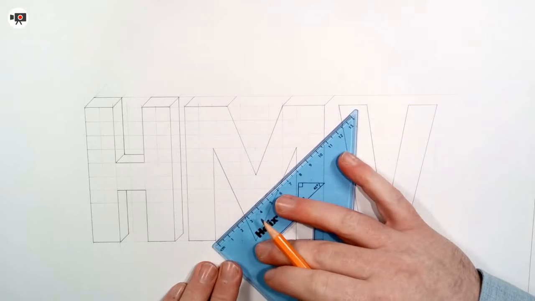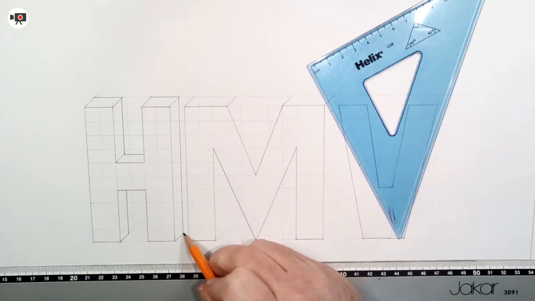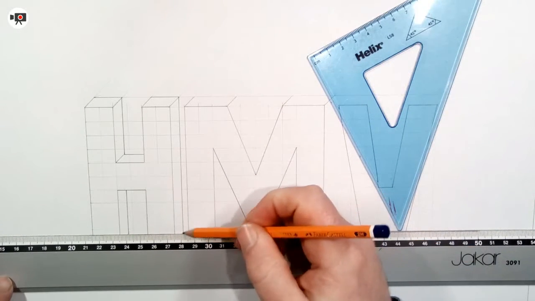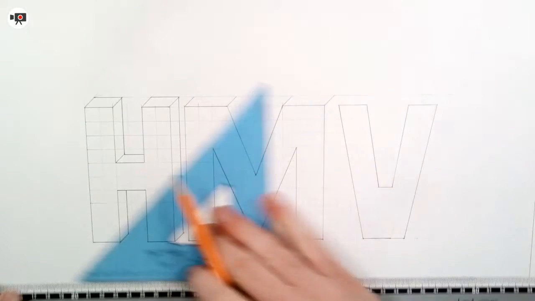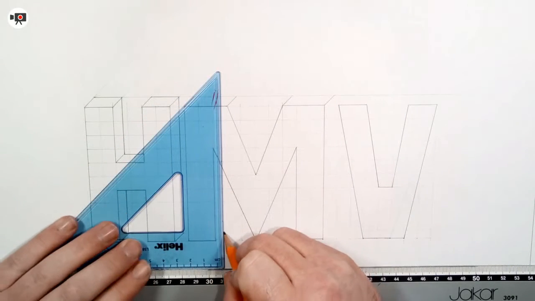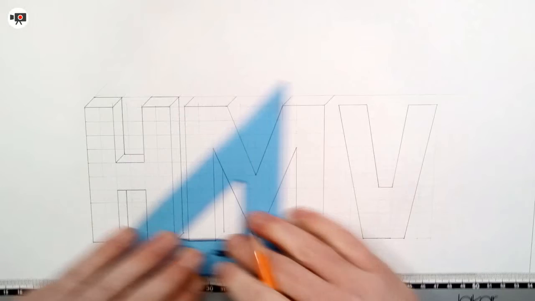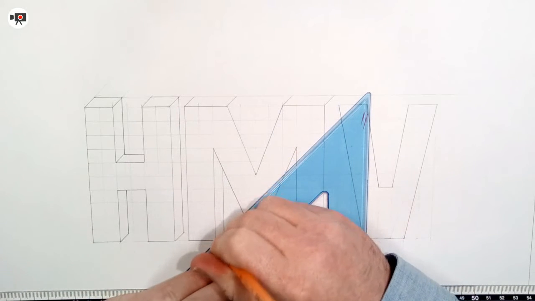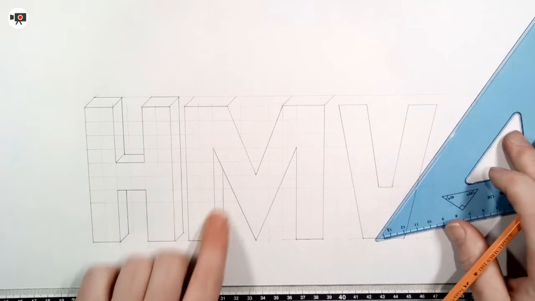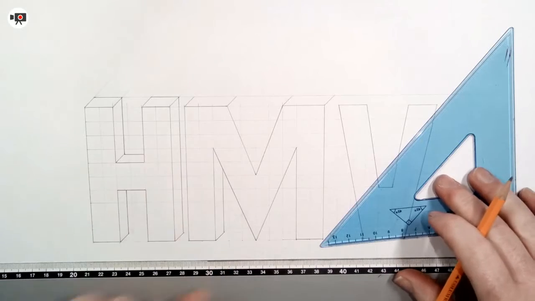And a really neat trick is you can either measure 10 millimeters along that, or you can take this point and bring that across, and you'll find that point that will be back 10 millimeters as well. So I have that part of the M complete.